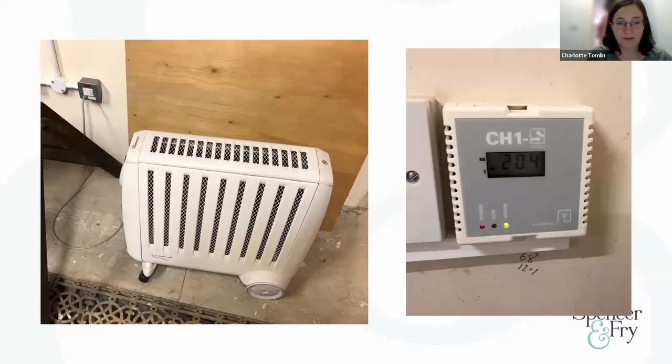So here we can see a conservation heating system, a freestanding radiator that's controlled by a humidistat. And you can see on the humidistat, the light for power is on and the light for dehumidification is on, which means that the RH is such, it's above a certain level and it's turned the heating on to reduce the RH.